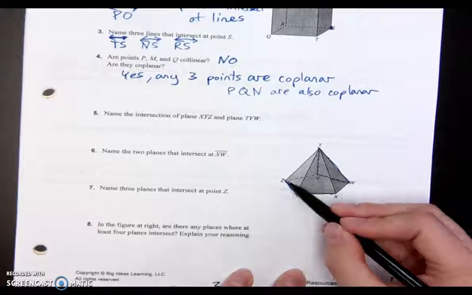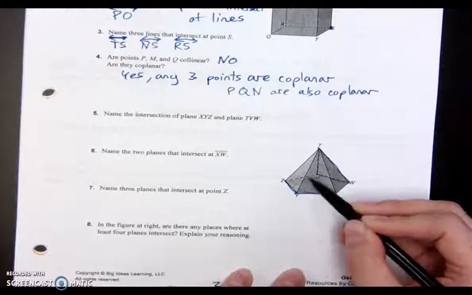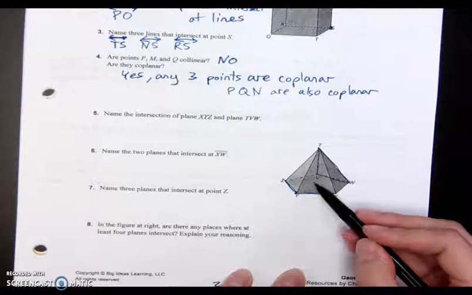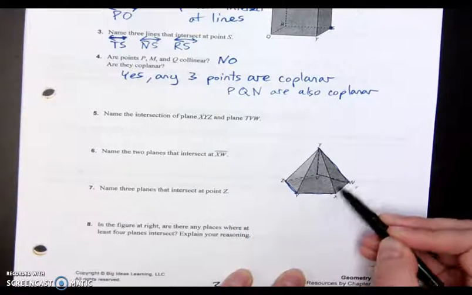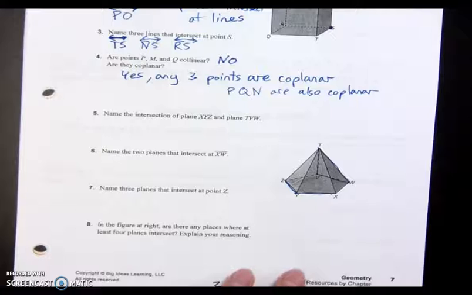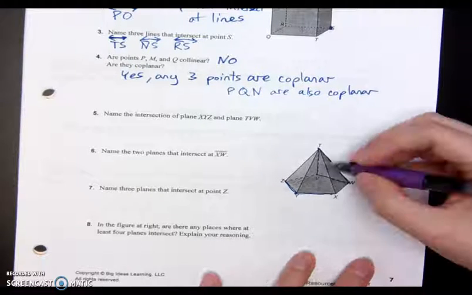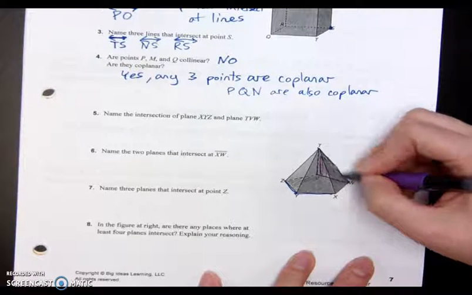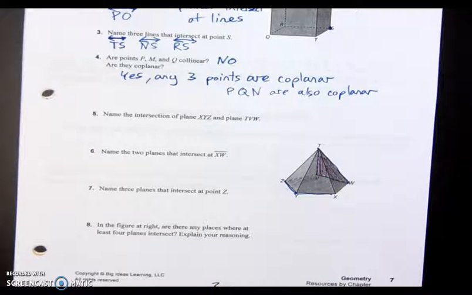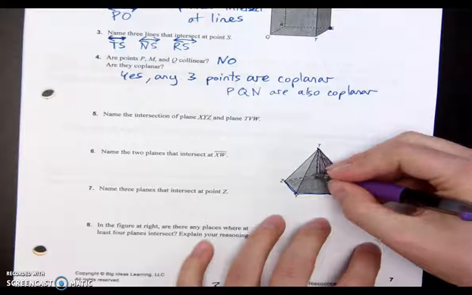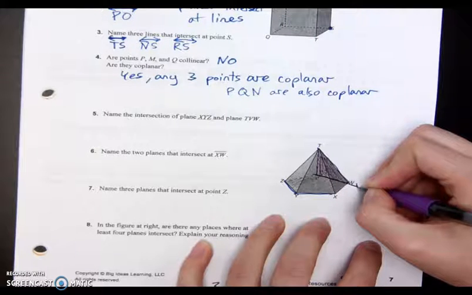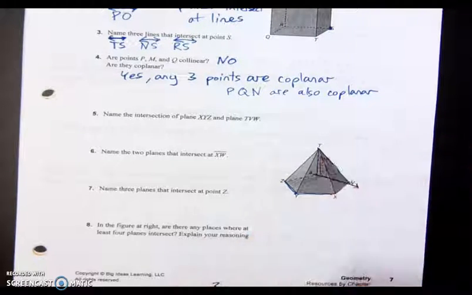So if we have, I'm going to try shading. So our XYZ is the bottom of this figure, right? And then our TVW is this back side here. Where do those two touch each other? Yeah, VW, right, this back side right here. And so that's going to be our answer.